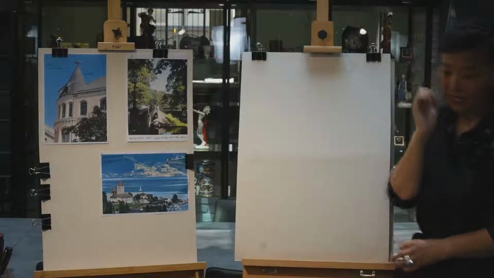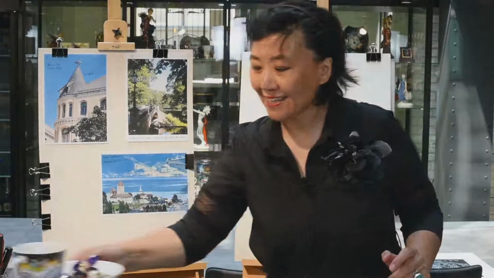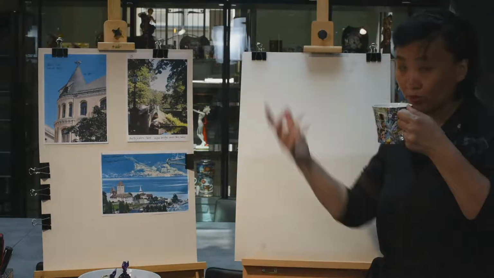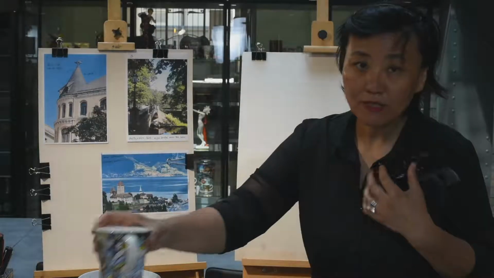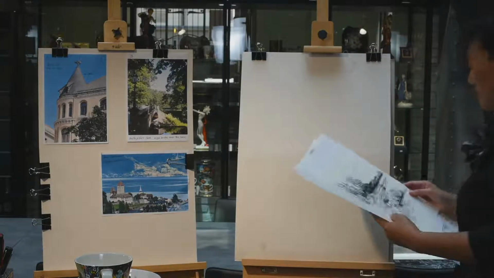But in this case, for artists, at least, we have more time to think about how we will do. So I use my spare time to go around and draw something.